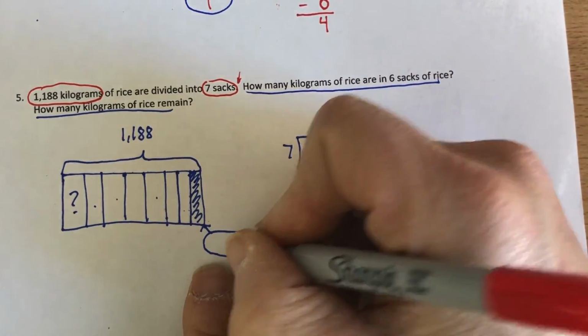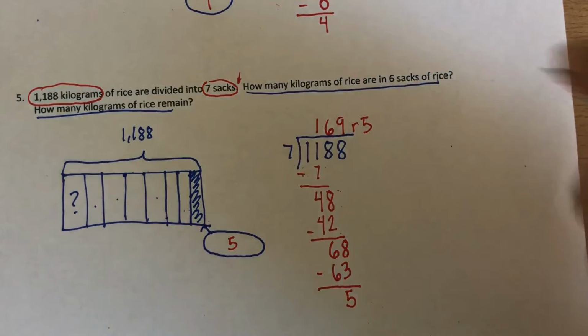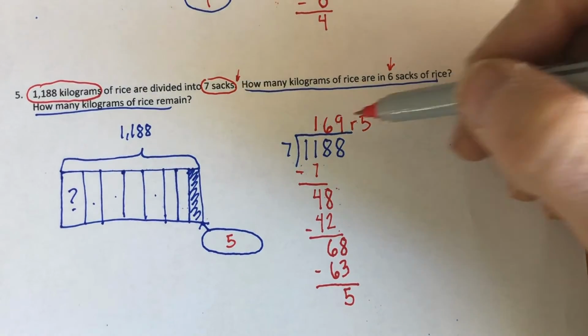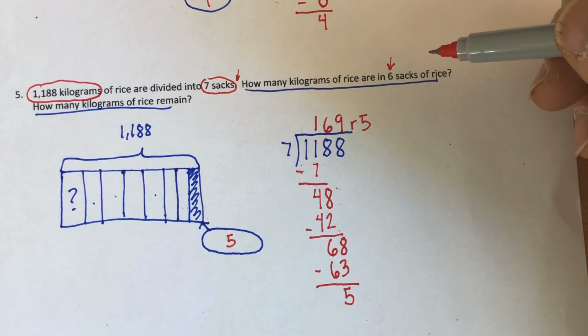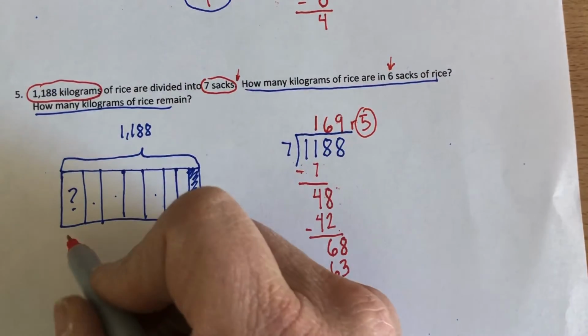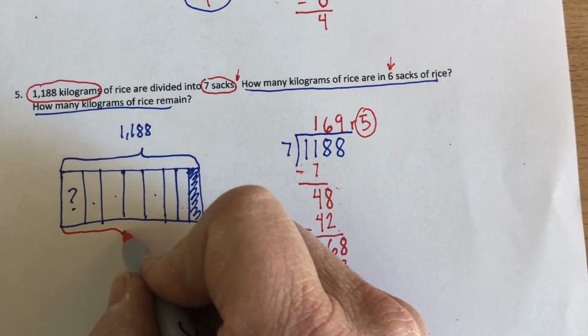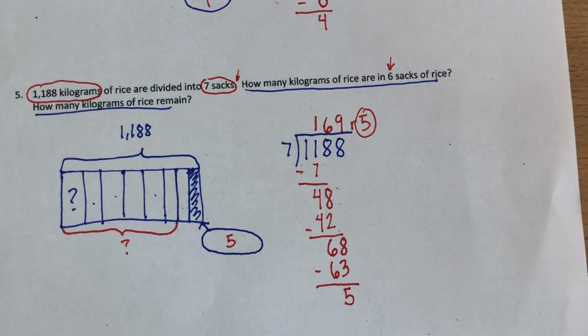Good. So I need to answer my question here. It says, how many kilograms of rice are in 6 packs of rice? Oh, this is a 2-step problem, right? It is. I just noticed that. You see that 6 sacks right there? I found out how many are in 1 sack. I got to find out how many in 6 sacks. I can do that. The remainder will remain the same. But I got to find out here how many are in 6 sacks. Right there. Okay, cool. So what do I do?